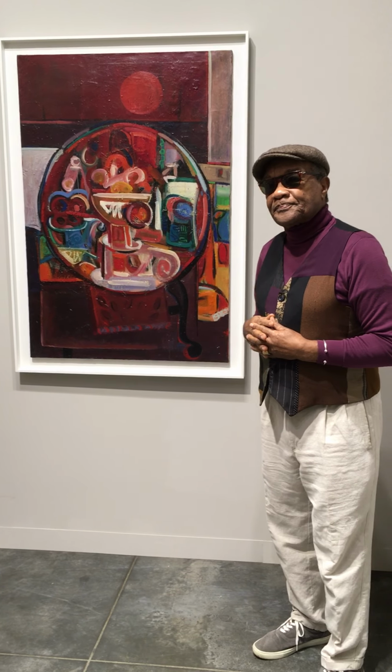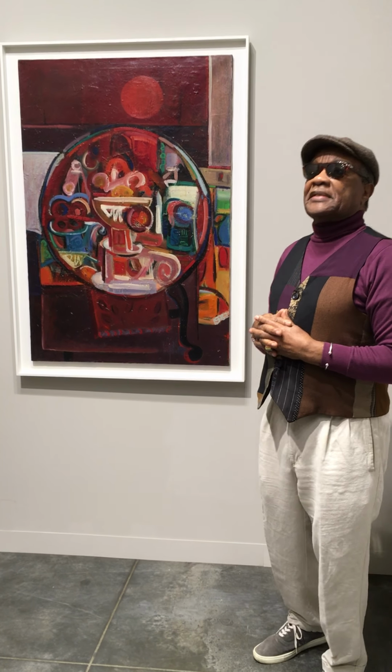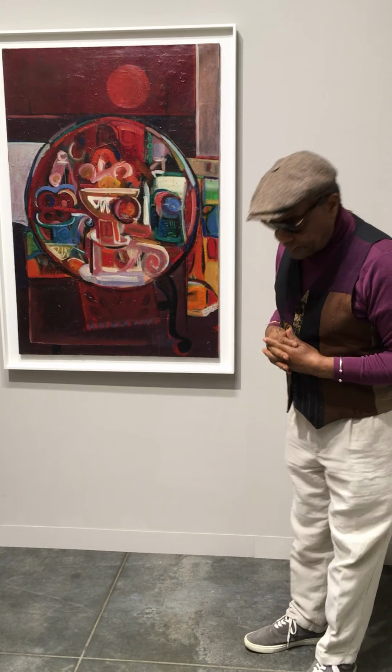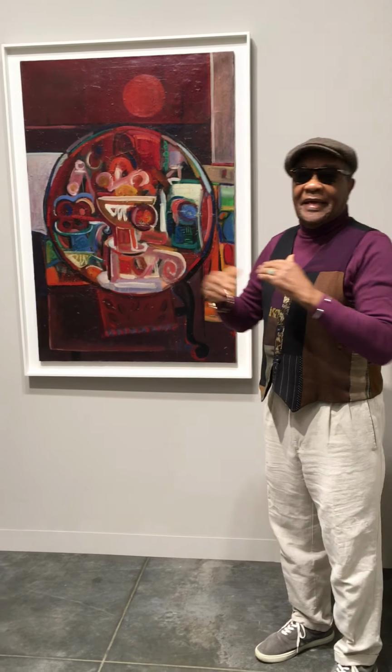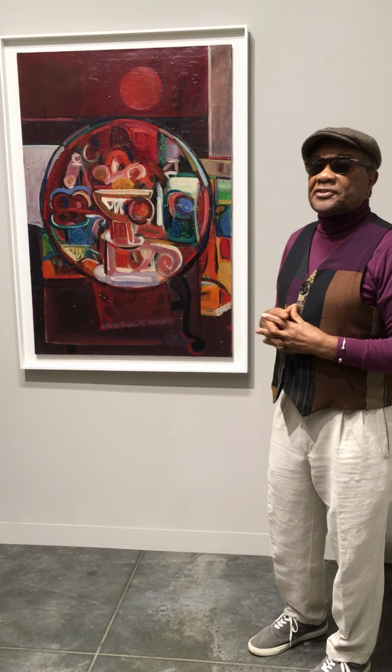So one color would lead you to the next color? Yes, one color would lead to the next. You put a red down, it would cause you to put on a cool color, a cool color to balance that or to contrast it in a certain way.